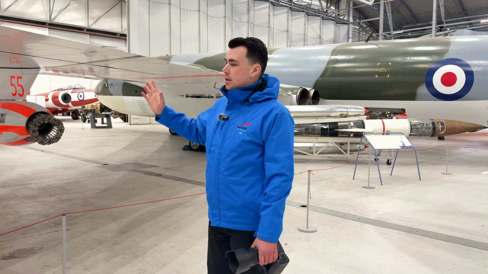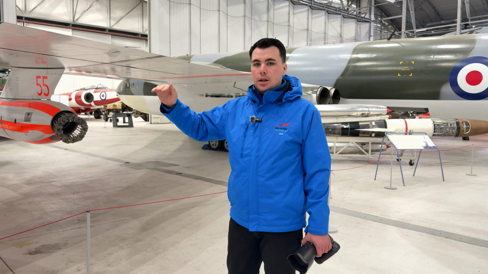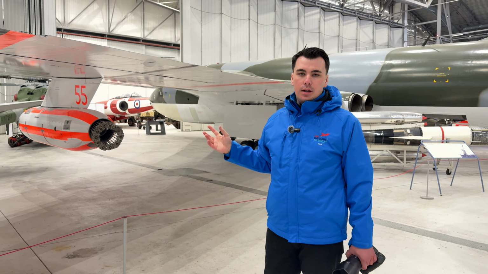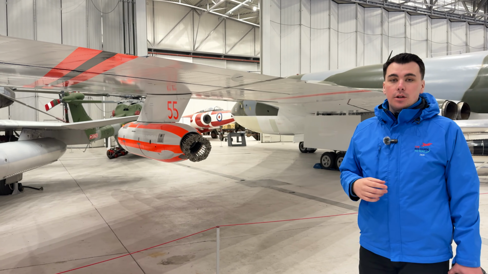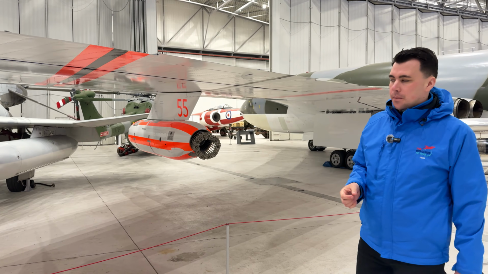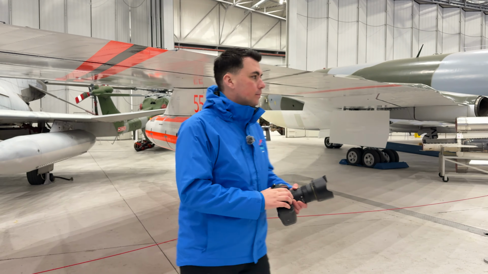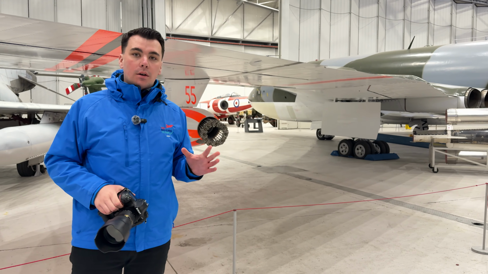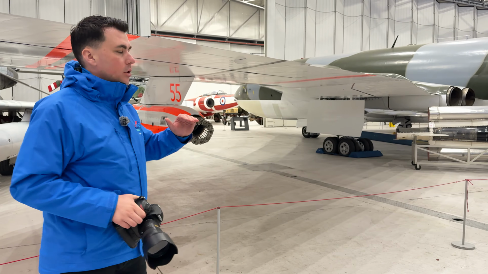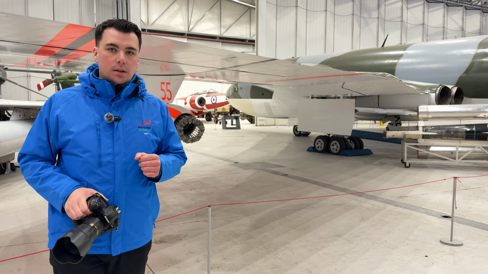Okay, and the good thing about this aircraft, it's got a nice long wing. Now, unfortunately, you're not going to see a Valiant at Fairford, but we're going to use this one as an example because there are so many aircraft that you can do this to. So what we're going to do is find a different perspective of photographing this aircraft. And we're going to use leading lines and the wing as an example.